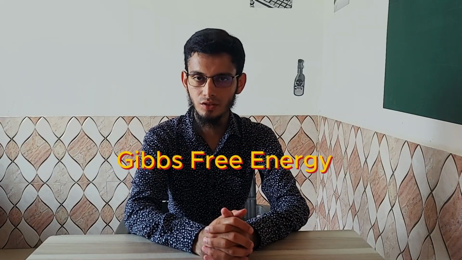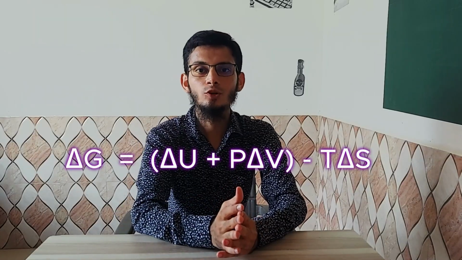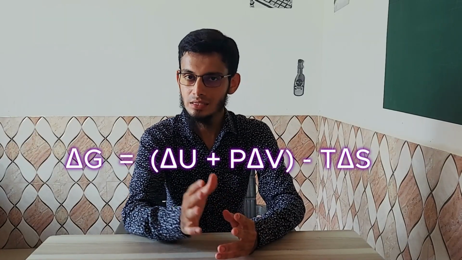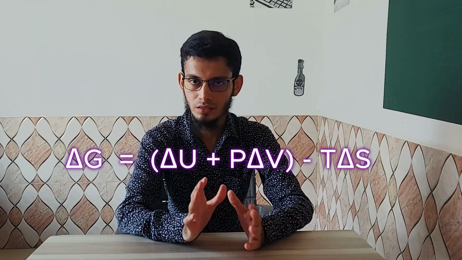Similarly, in the case of free energy, there are two types: Helmholtz free energy and Gibbs free energy. Helmholtz free energy A is equal to U minus TS. Since we cannot measure the absolute value, we write delta A or delta F is equal to delta U minus T delta S. Similarly, for Gibbs free energy you have to add PV, so delta G is equal to delta U plus P delta V minus T delta S. Just remember this; we will discuss all of it.